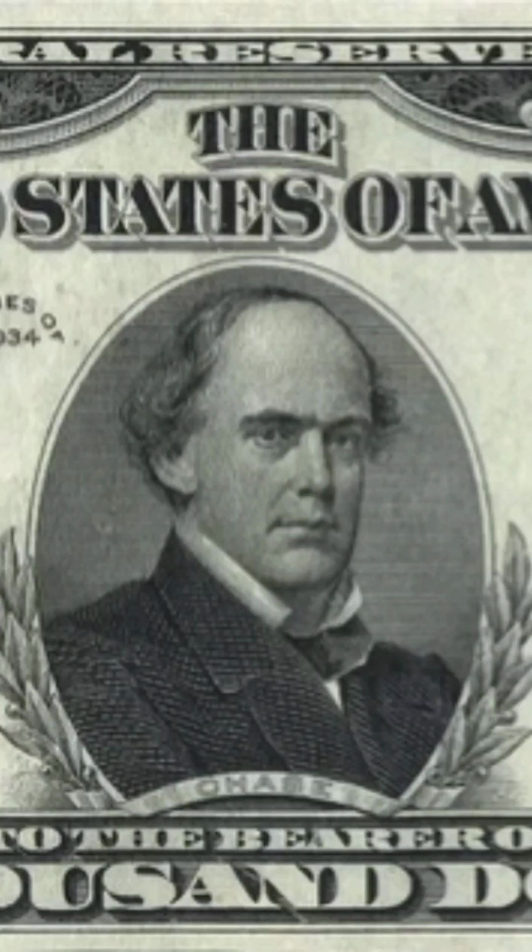$10,000 bill. Salmon P. Chase. Salmon P. Chase, a one-time Treasury Secretary, appears on the $10,000 bill, which was first printed in 1918. The Fed and Treasury discontinued the $10,000 bill in 1969. It was last printed in 1945, but the Treasury says Americans continue to hold the notes.